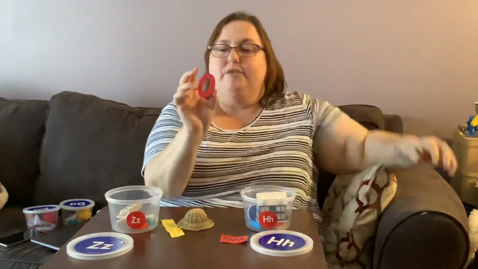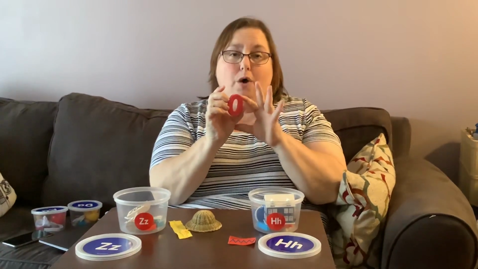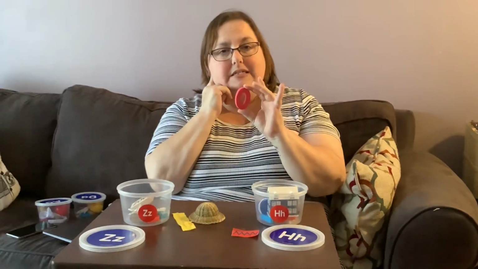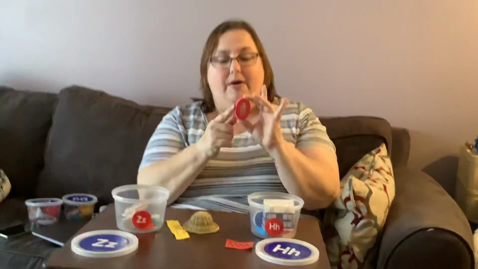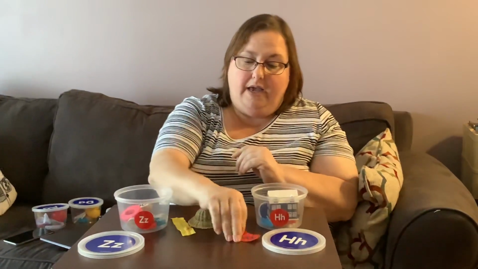Next, I'm going to try this one. Remember, this is not a circle or an O. It's a zero because we're looking for that Z sound on the front. And it's not a hero, so we know it has to go in the Z box. Zero. And we're going to do the zigzag next. Zigzag. Which container would that go into? The H or the Z?